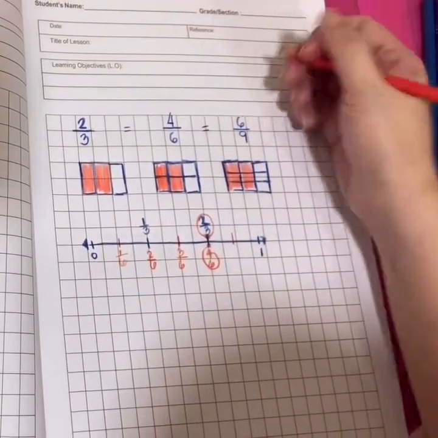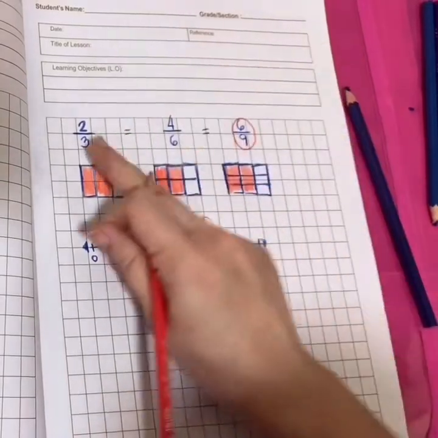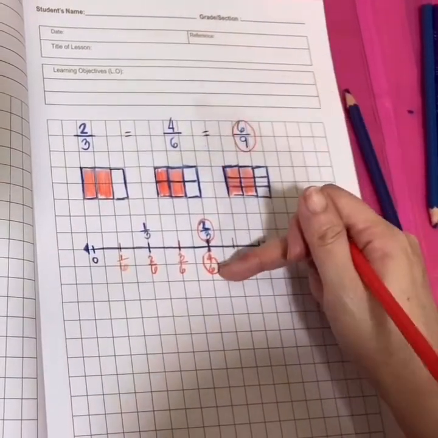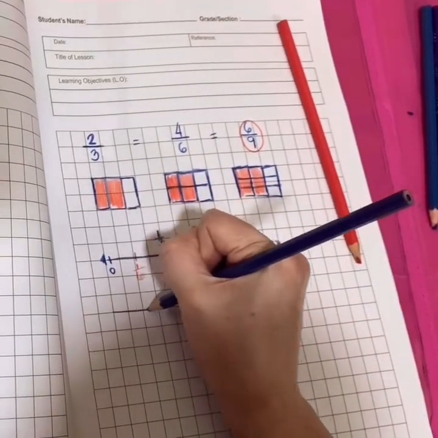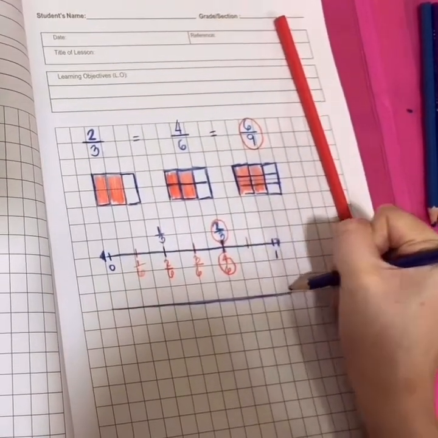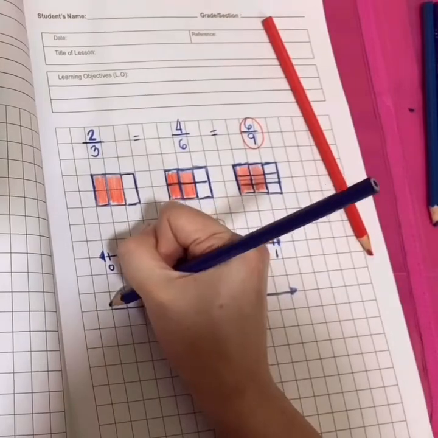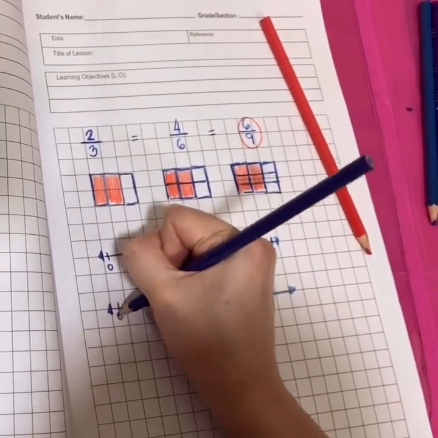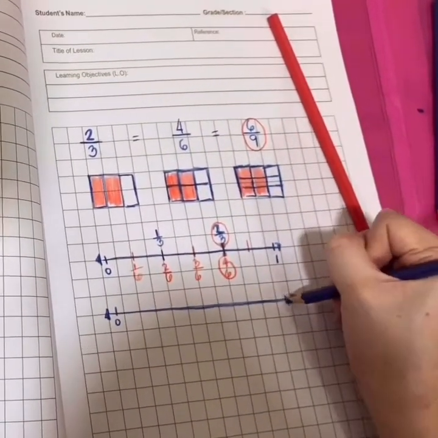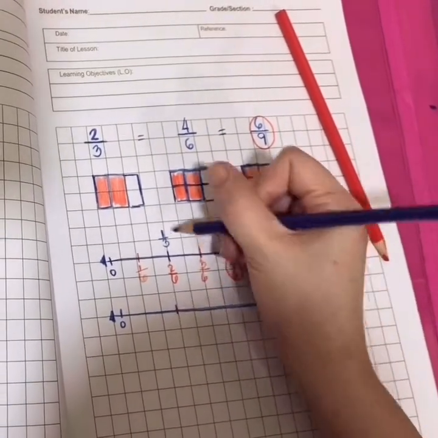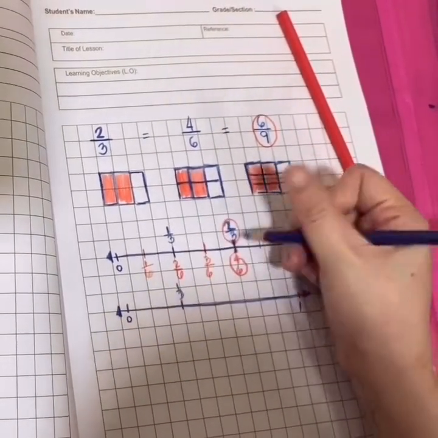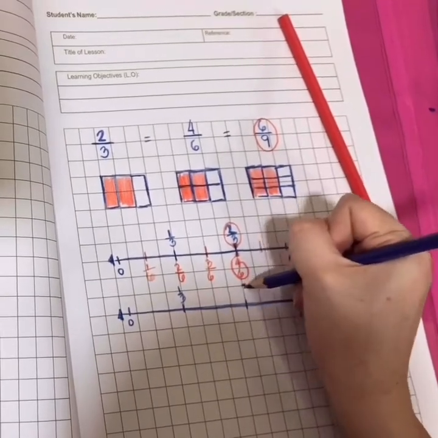Now, we'll move to 6/9. We are done with 2/3 and 4/6, and then 6/9. So I'm going to make another number line here to make it clear. Then we are just going to copy. So here 0, and then 1 here. Okay, now this one here is our 1/3, and then here is our 2/3.